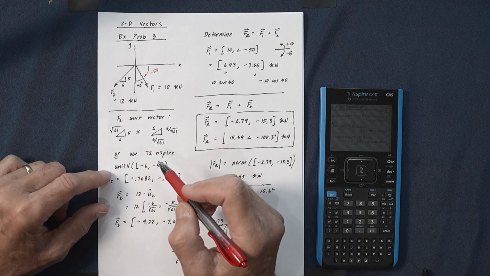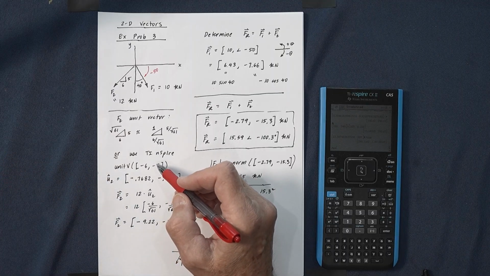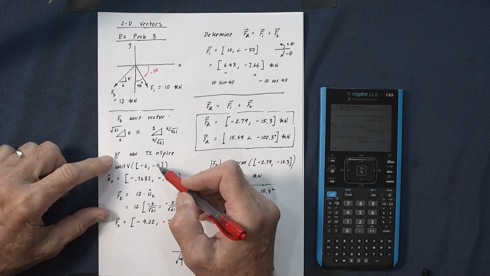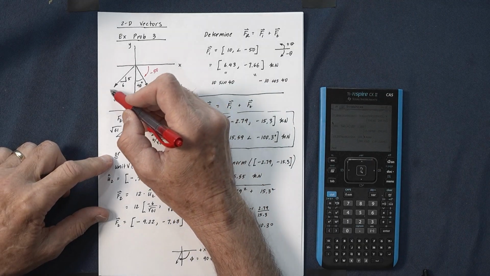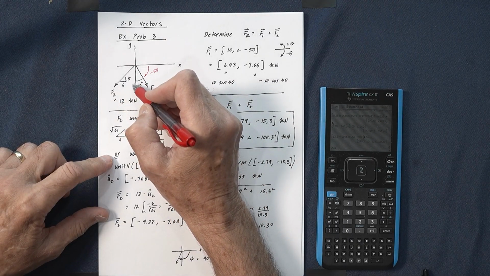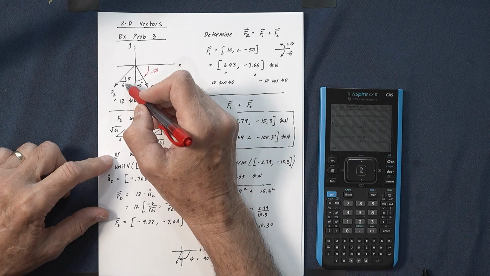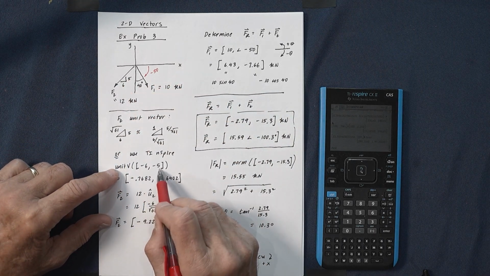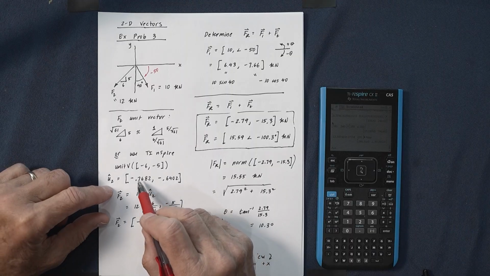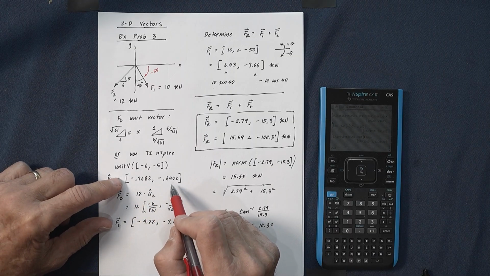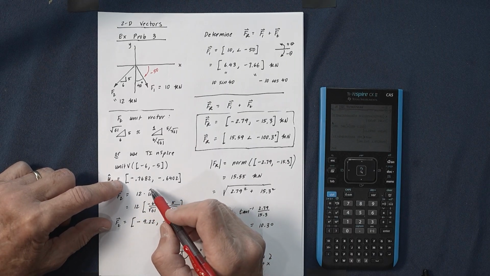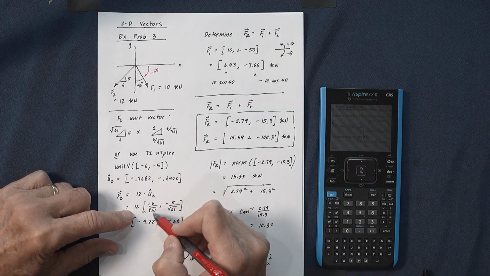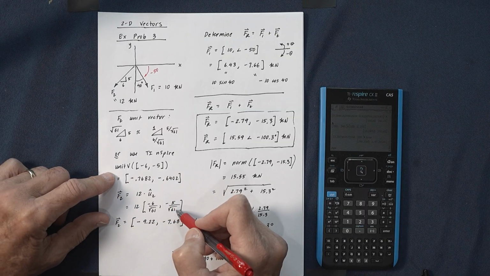Or I can use the unit vector function of minus 6. So again, this is in the third quadrant, and so the x component is minus 6, the y component is minus 5. So minus 6, minus 5, and that gives me this unit vector function here, or negative 6 over square root of 61, or negative 5 over square root of 61.